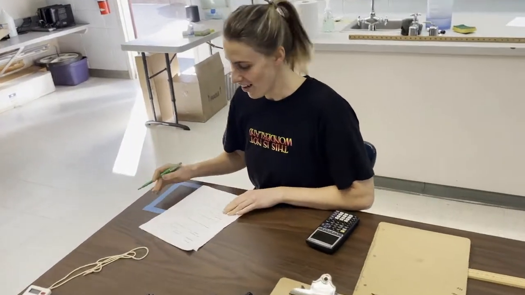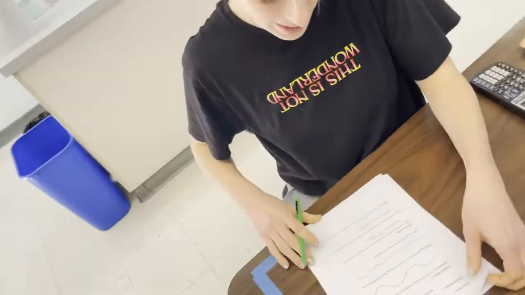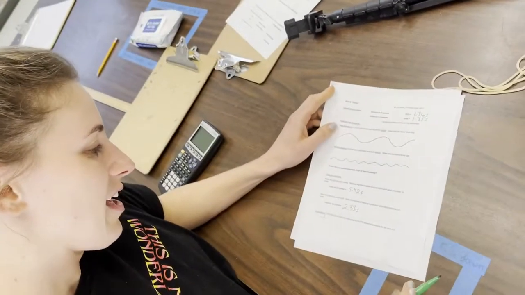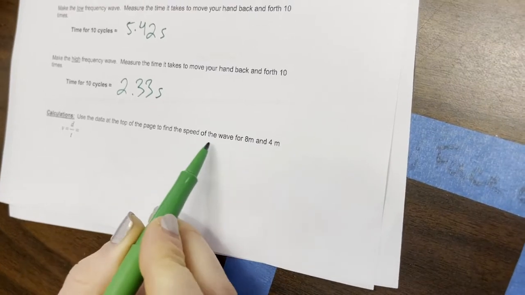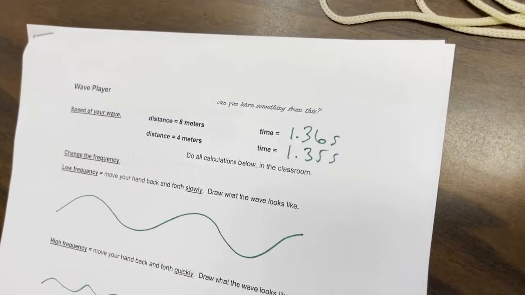All right, so welcome back. We're gonna go ahead and do our calculations. First one says, use the data at the top of the page to find the speed of the wave for the 8 and the 4. So throughout this whole time, I'll do one of them and you'll do the other one. Okay, so we'll start with the 8 meter one first.